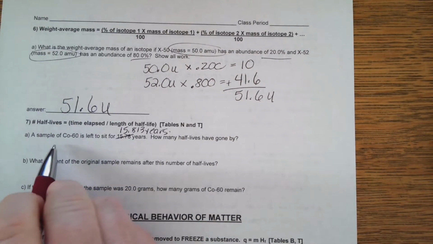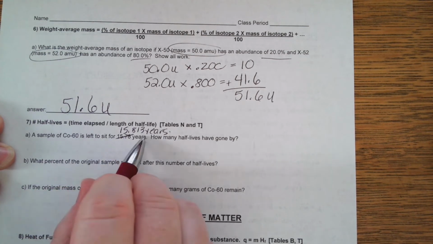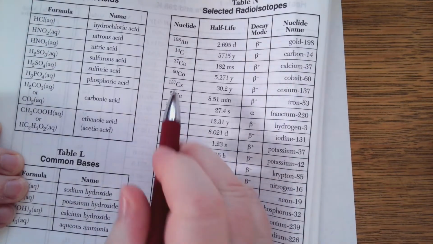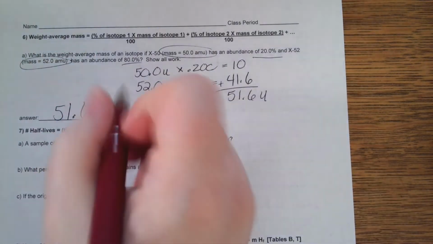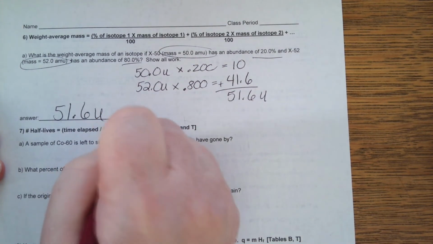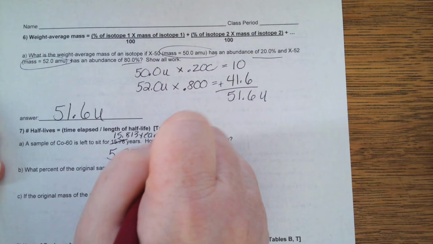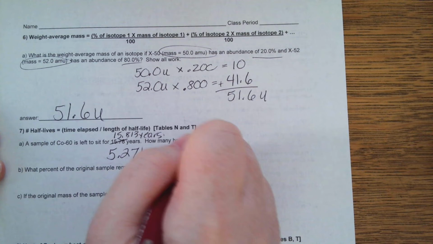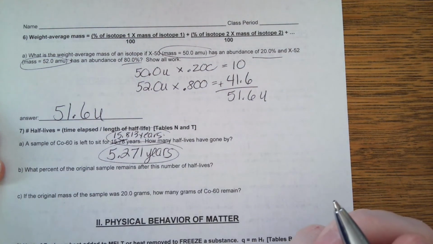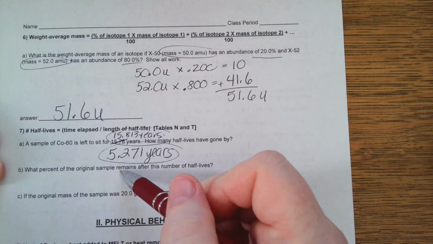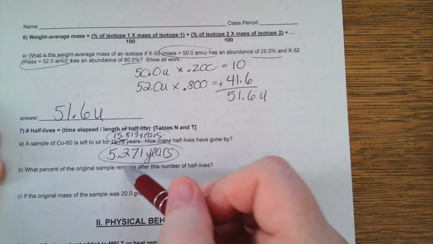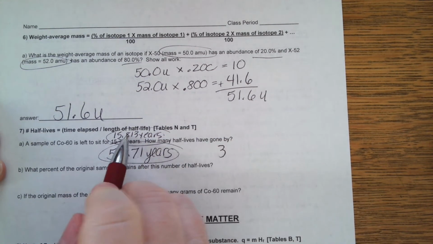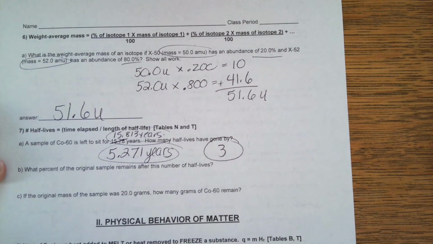Okay. So a sample of cobalt-60 is left to sit for this many years. How many half-lives have gone by? So what I do is I go to the reference table, I look up the half-life of cobalt-60, and it is 5.271 years. If it took this long, I would take this number divided by this, and that'll tell me the number of half-lives. Or you could do it like if I had 2 half-lives, it would be 5.271 plus 5.271, which wouldn't get me to 15 yet. So I'd have to do it 3. So this divided by this is 3 half-lives.